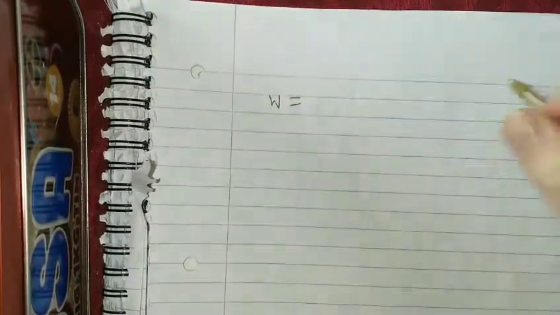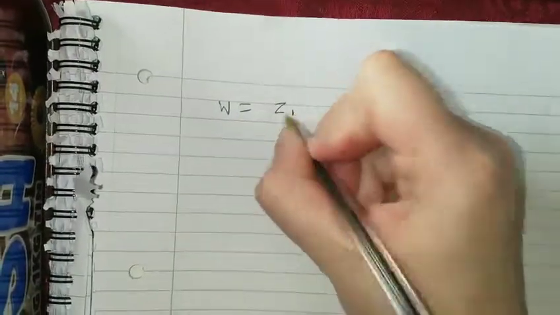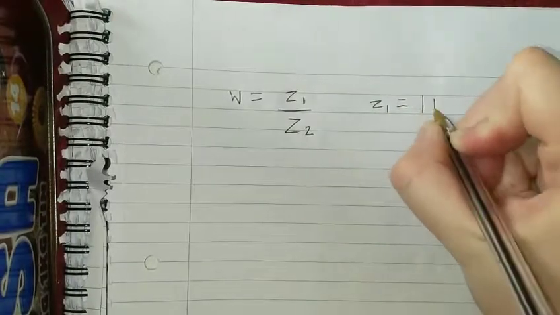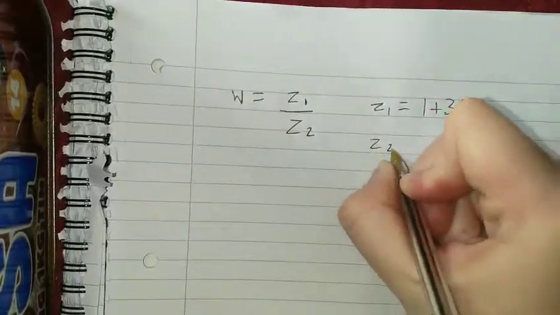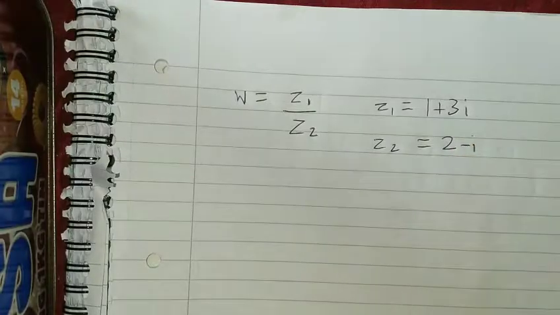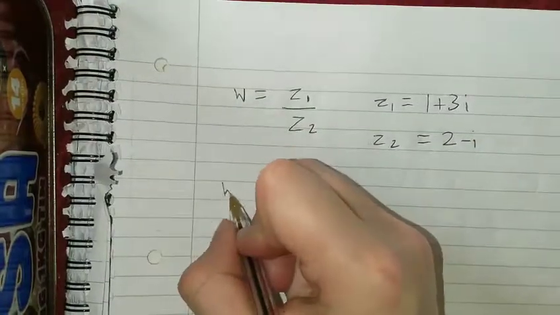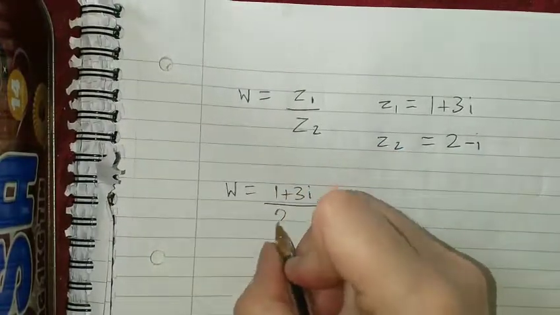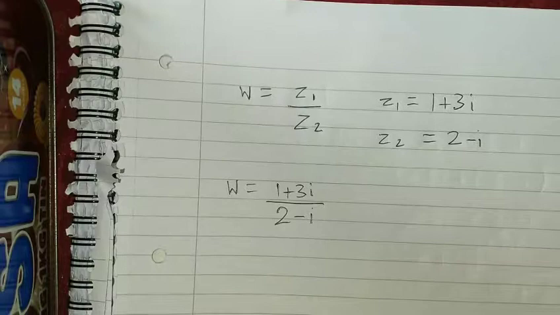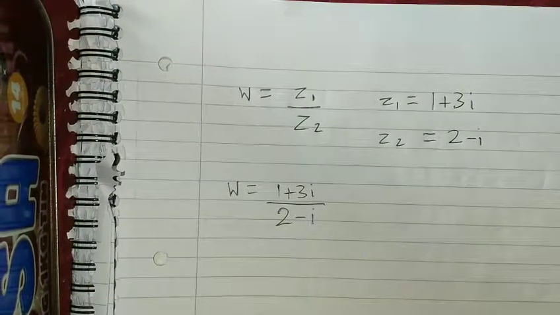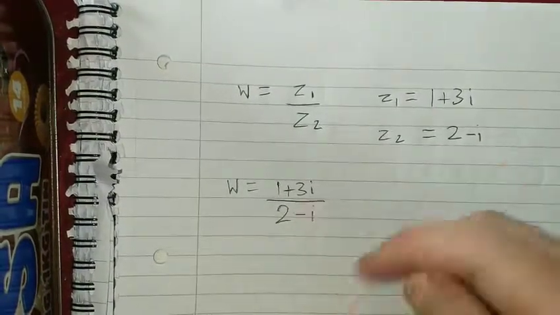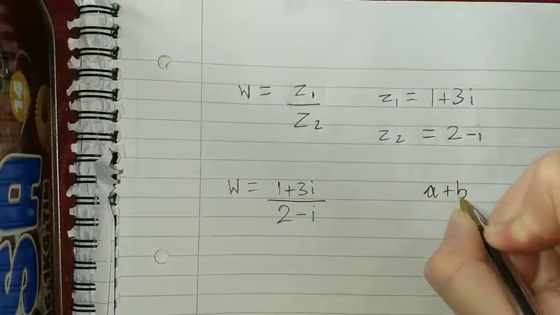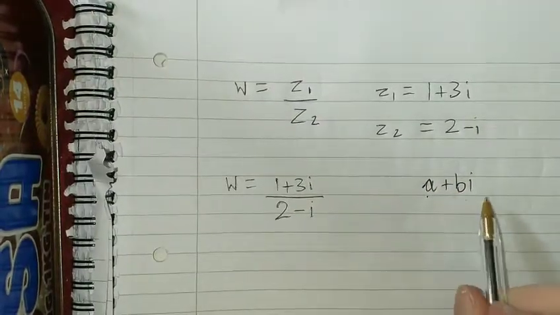So we're told that w is equal to z1 over z2, remembering that z1 is 1 plus 3i and z2 is 2 minus i. So w is z1, which is 1 plus 3i, over z2, which is 2 minus i. So now I have one complex number divided by another complex number, and I'm asked to express it. They won't accept it if I just leave it like that. I have to have it in this format, a plus bi.